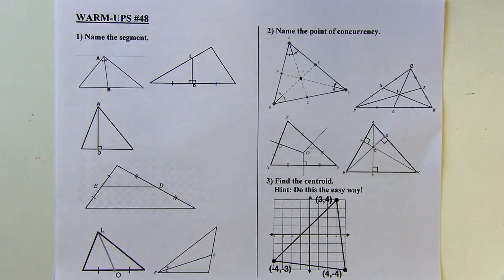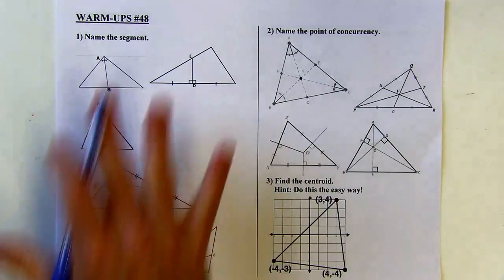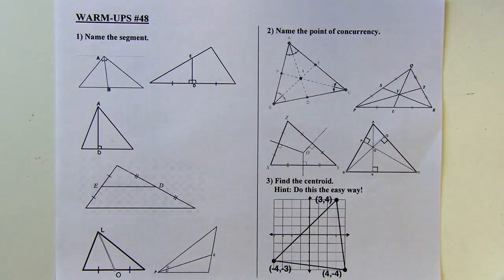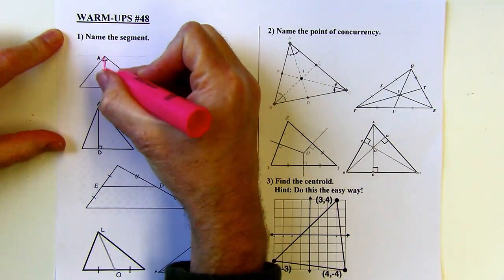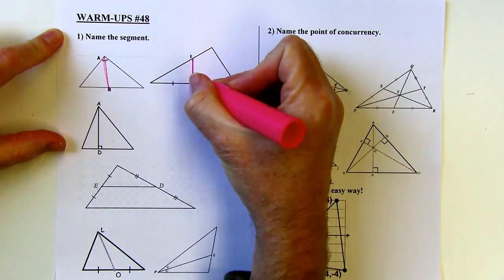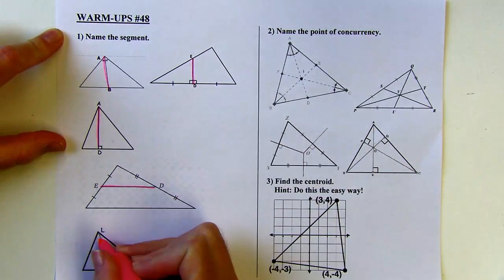Okay, here is warm-up number 48. So this first batch of questions, on the left side, we're just going to be naming the segment. It's the segment that's labeled with the letters, right? So we're talking about AB over there, ED, and so forth. The ones that I'm highlighting are the ones that I'm naming.